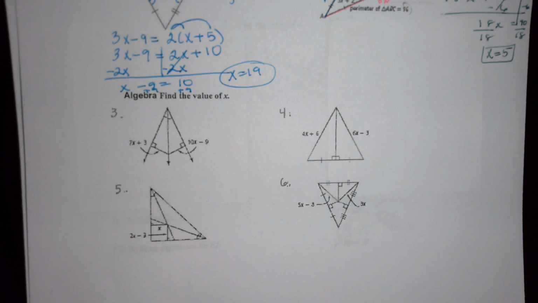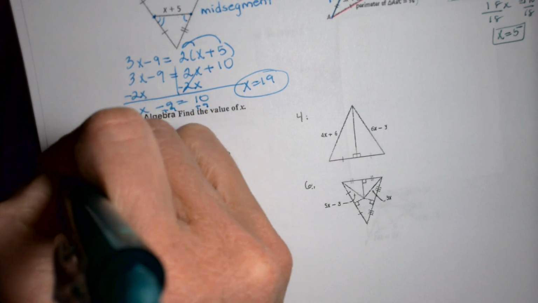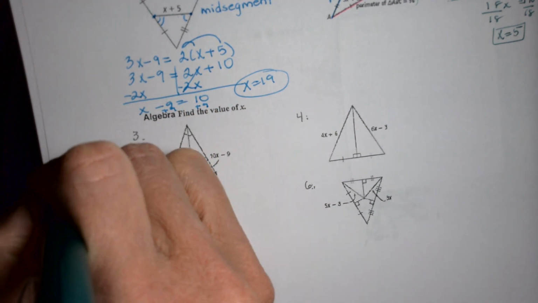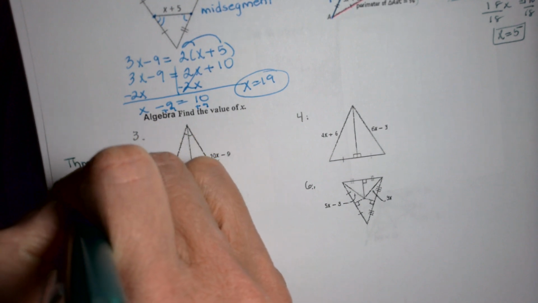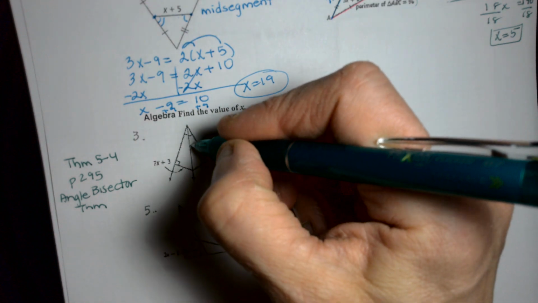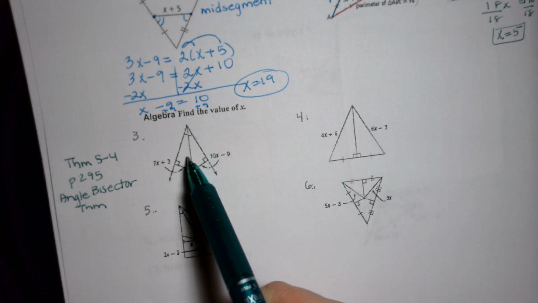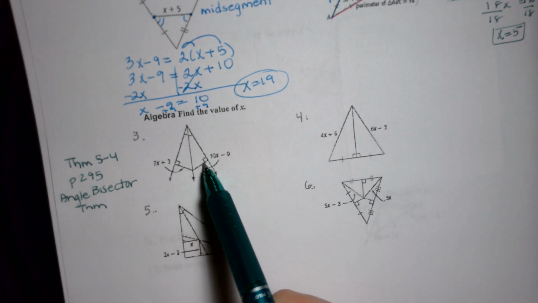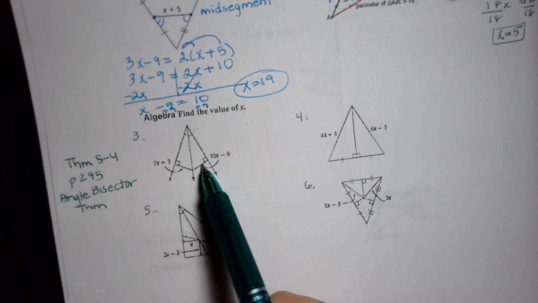That would make that an angle bisector. And if you look up, hopefully you found out that it's theorem 5.4 on page 295, the angle bisector theorem, or something like that. It said that if you have a ray that bisects these two angles, then there's somewhere on this bisector where you can draw a line such that it's perpendicular. And when you find that spot where it's perpendicular, those two sides are the same.